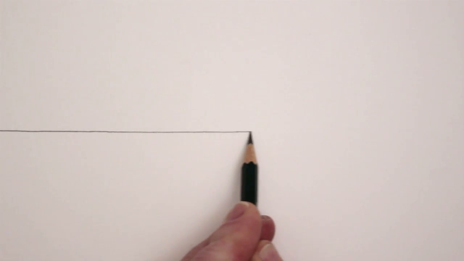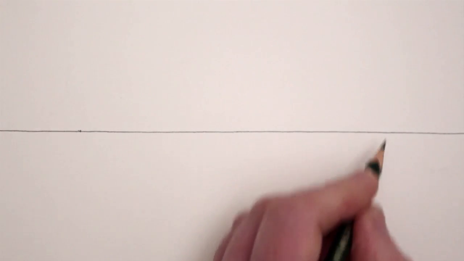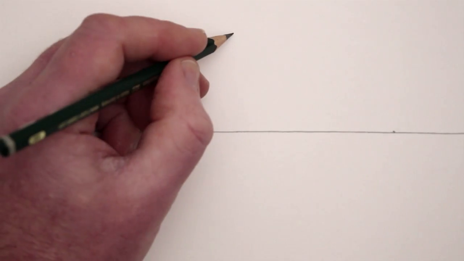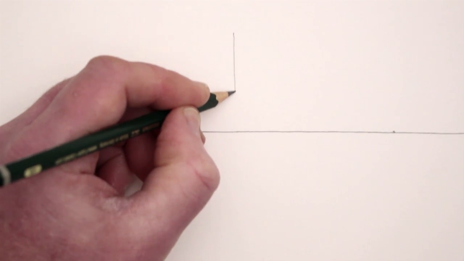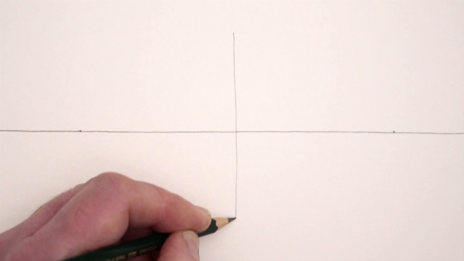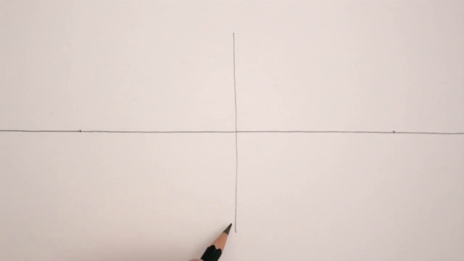We'll start by drawing a horizontal line in the middle of the page, and then we need to put two dots as far away from each other as possible, but not too near the edges, and these will be the vanishing points for our perspective. Then we draw one vertical line down the center of the page, and this will be the corner of the first cube that we draw.